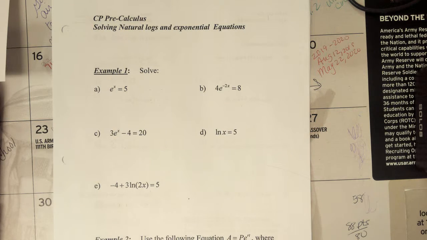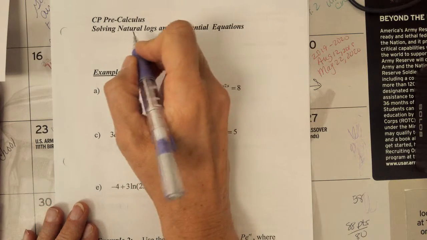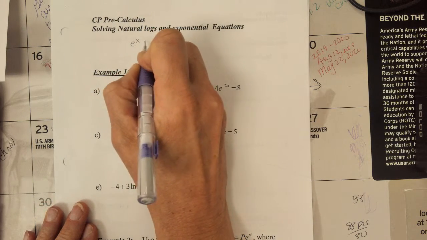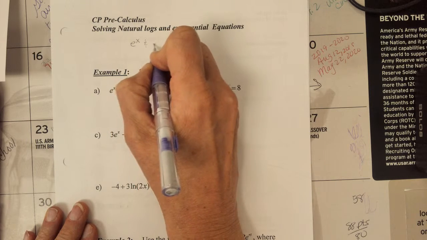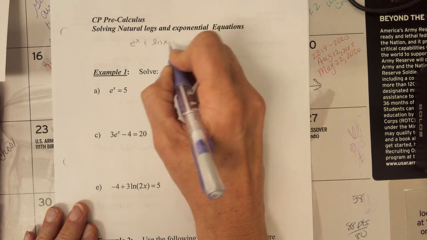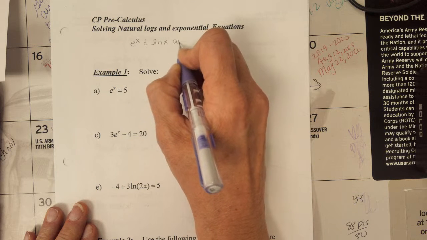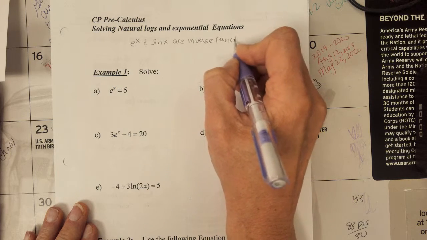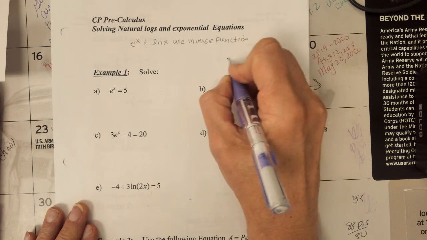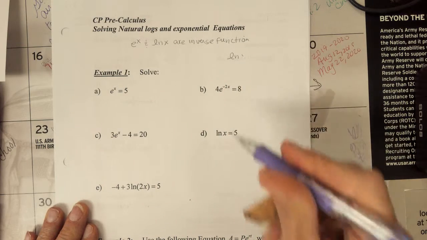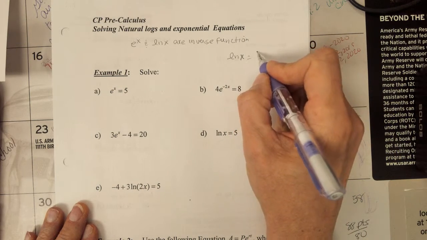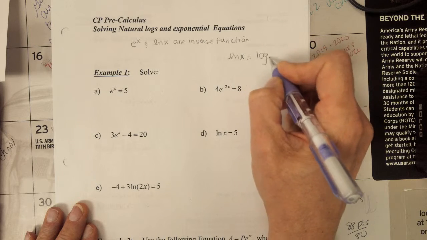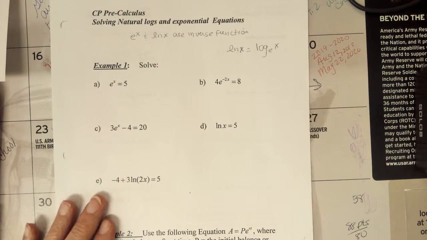Okay, so today we're going to be looking at solving natural log equations and exponential equations with bases of e. So the first thing you need to know is that if you see e to the x, that is the inverse of the natural log function. So e to the x and natural log of x are inverses. And the natural log of x can always be rewritten as log base e of x. So that's going to help us solve these problems.